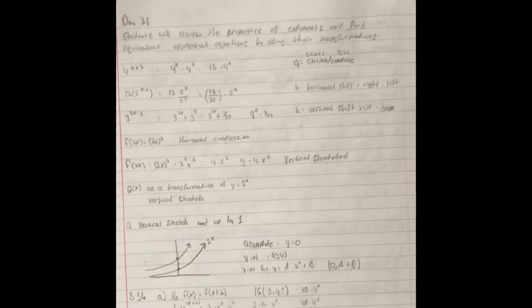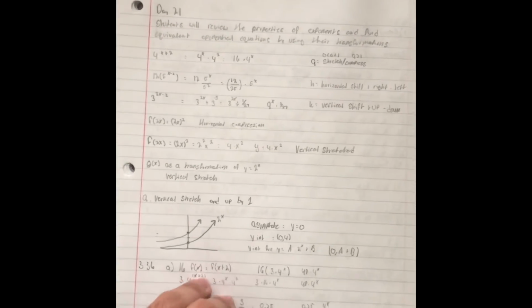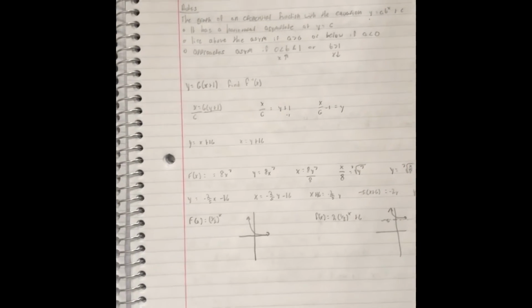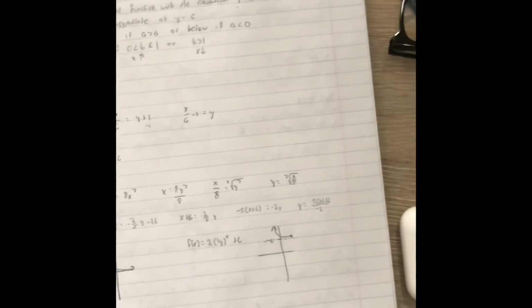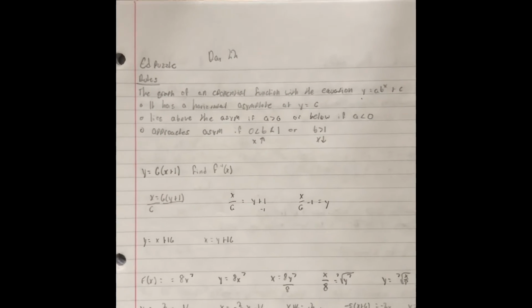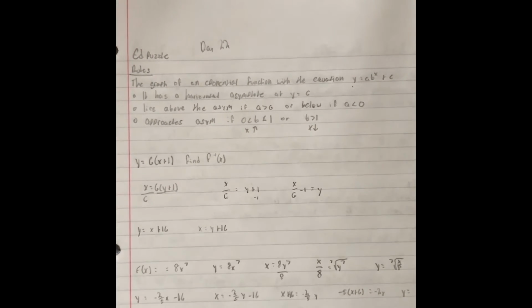For day 21, we reviewed the properties of exponents and found equivalent exponential equations by using their transformations. For day 22, it was an Edpuzzle. So what we did was we had to graph an exponential function with an equation y equals ab to the x plus c.